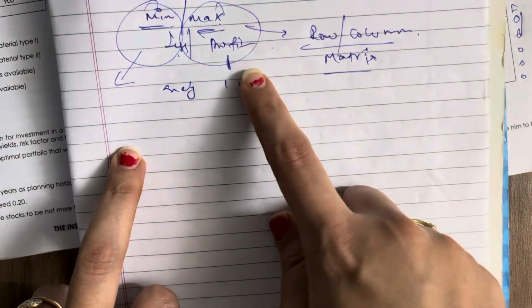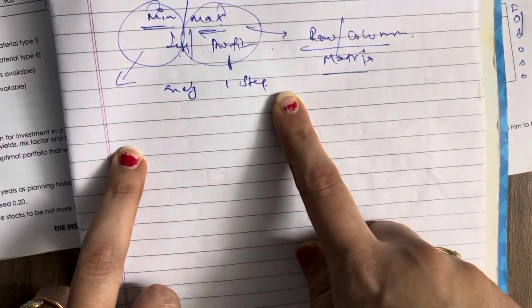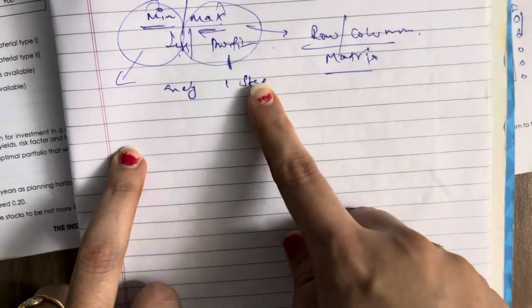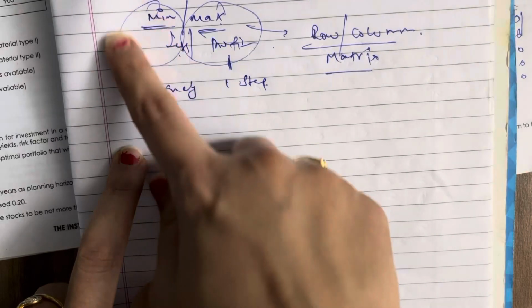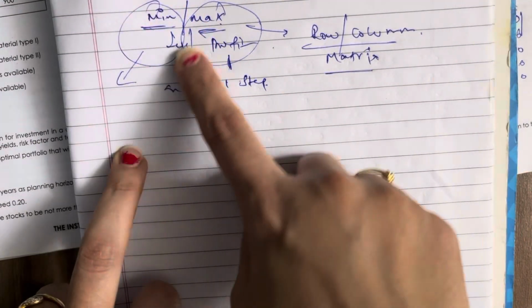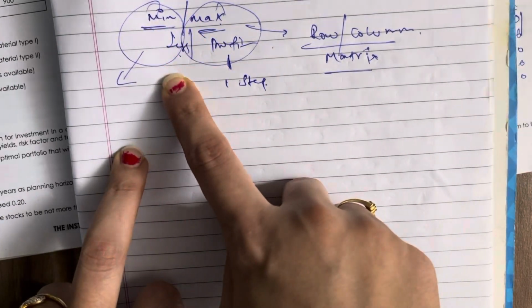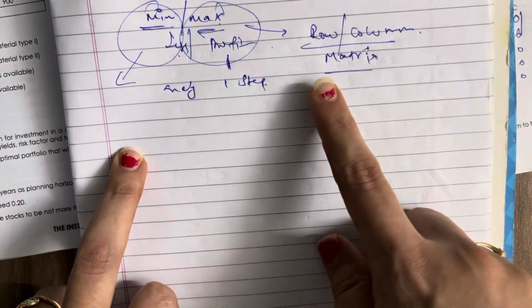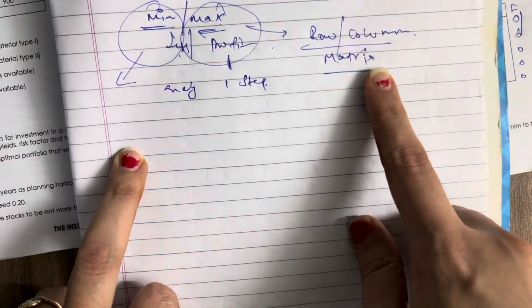If it is maximum, there is only one additional step, and that step we will take in our second lecture. Now I will be concentrating on minimization problems. I'll be taking one problem related to minimization under this lecture, and accordingly we'll go for the different steps, row operation and column operation.